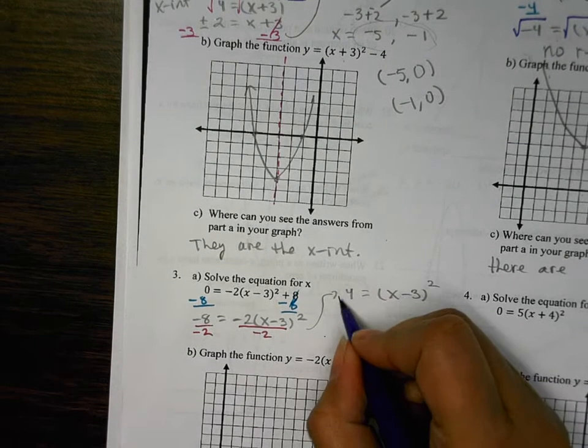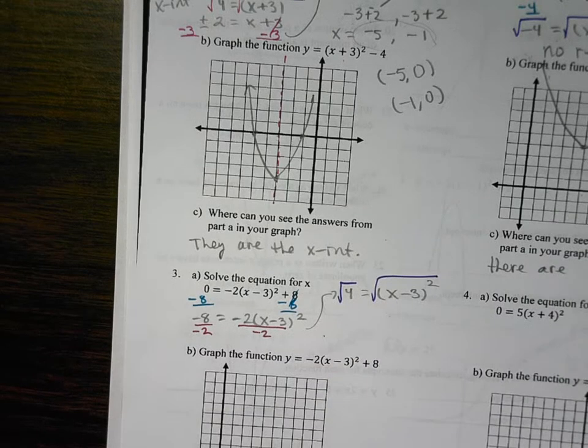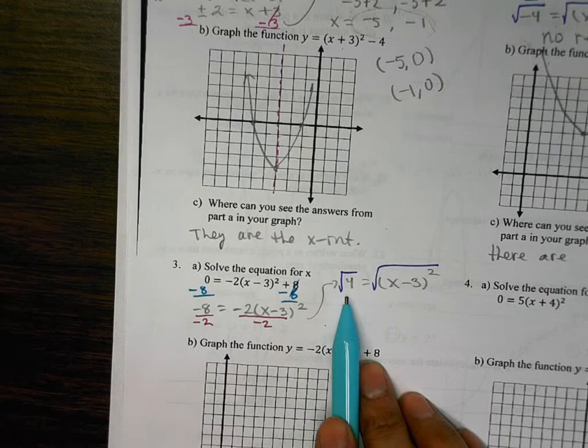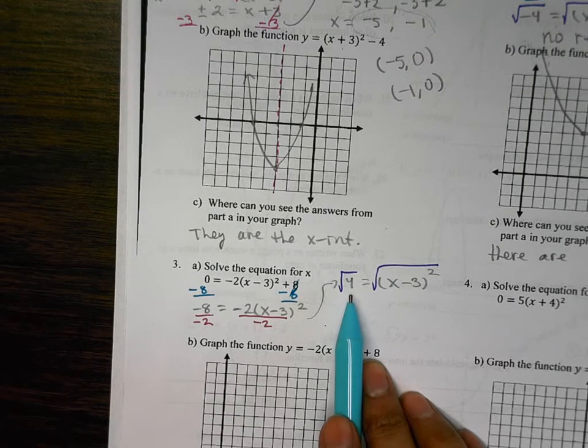Wait. Did you square root both sides already? Me? Yes. Oh, no. Okay. Baloo, can you tell me what you end up with on this side when you square root both sides?